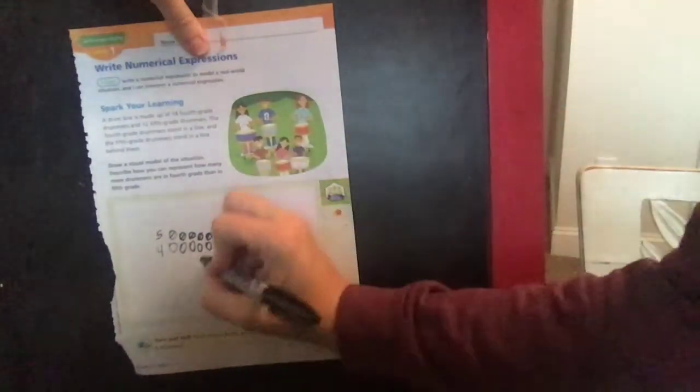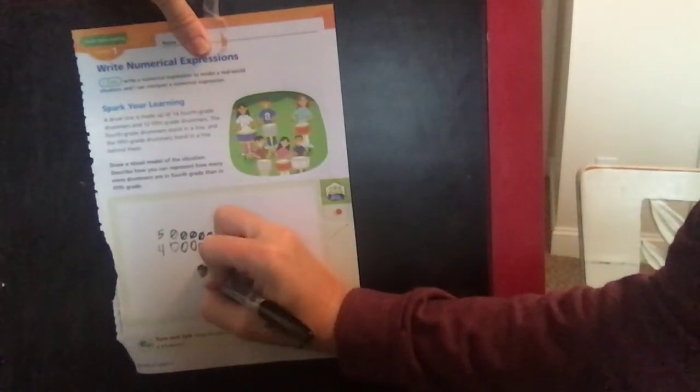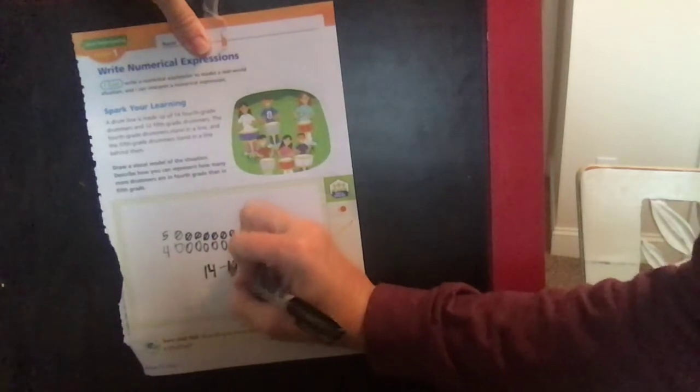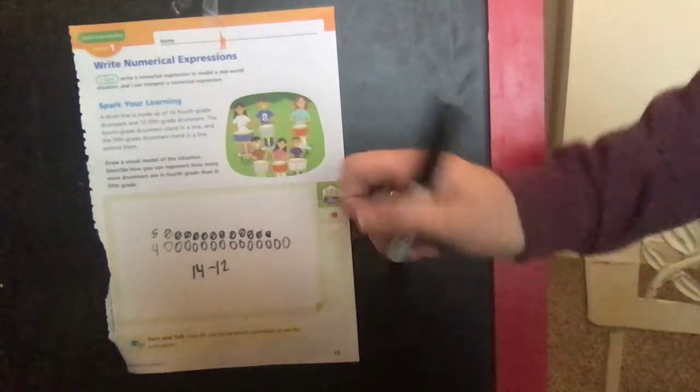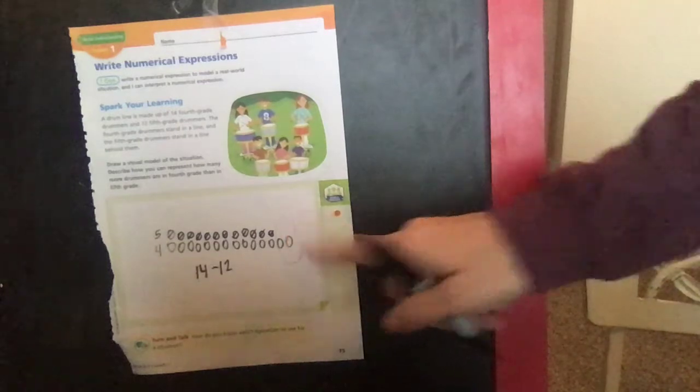Isn't that what's shown here? We had 14 fourth graders and 12 fifth graders. Remember, this is an expression, so it doesn't have an equal sign. But we know there was how many more? 2 more. Our visual model helps us to easily see that.